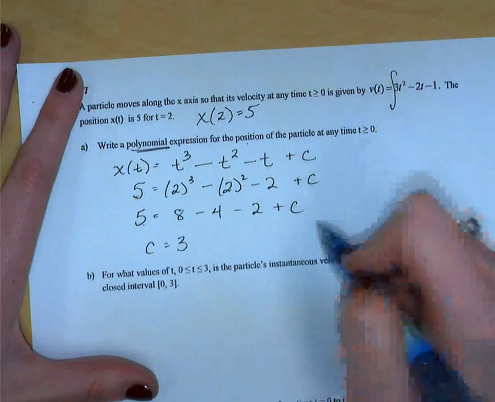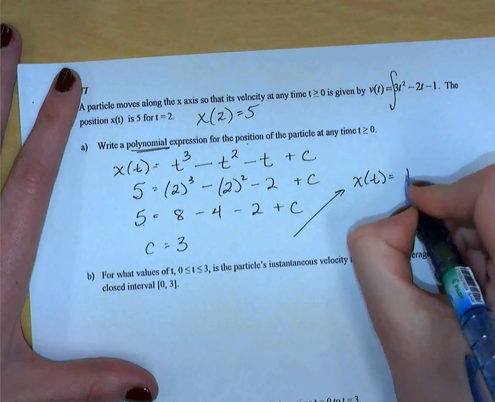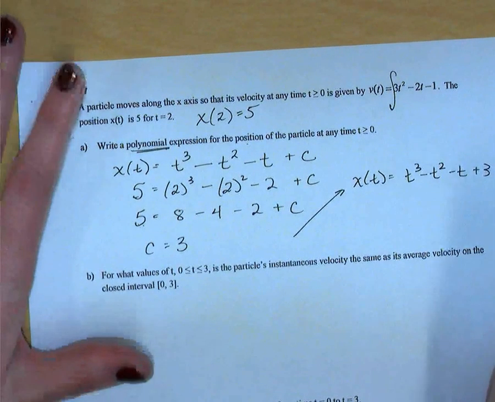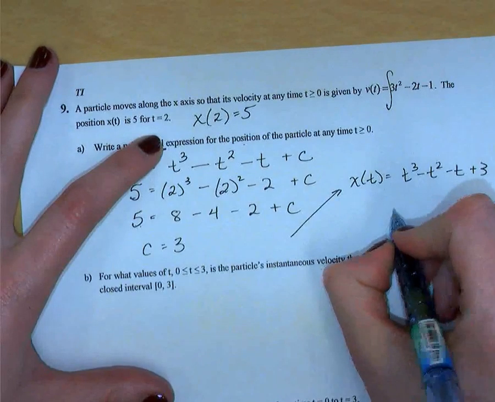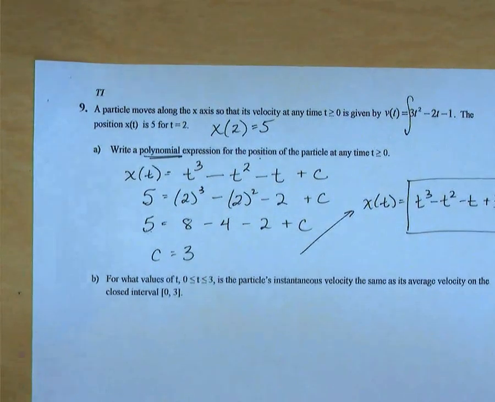Okay, so now when I sub that in, x of t is t cubed minus t squared minus t plus 3. Here's the weird thing. I don't like that they said that, but they said expression. So I'm just going to say, boom, there's my expression for position.